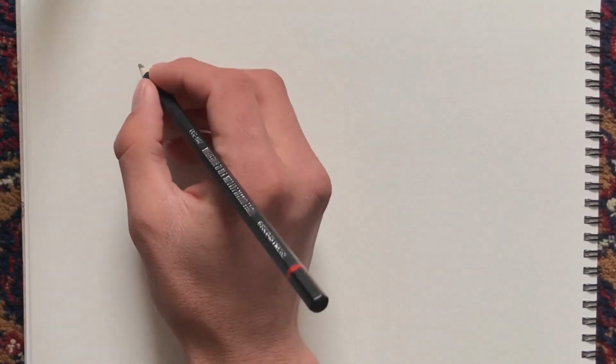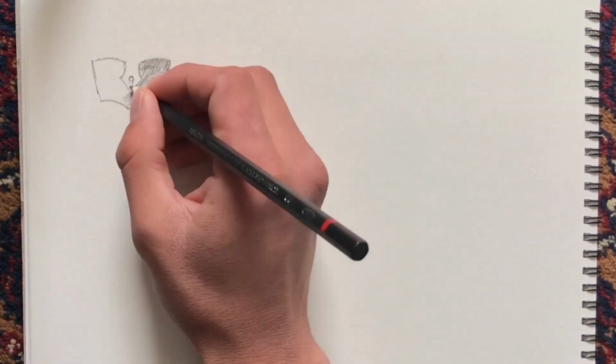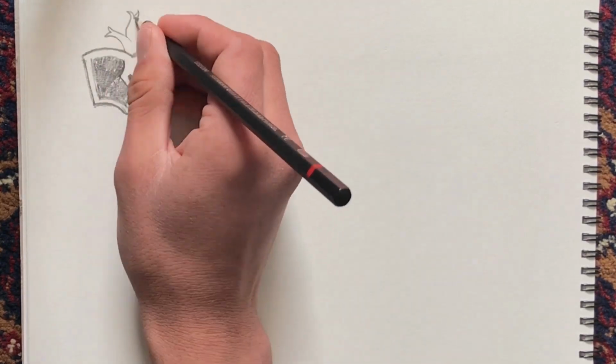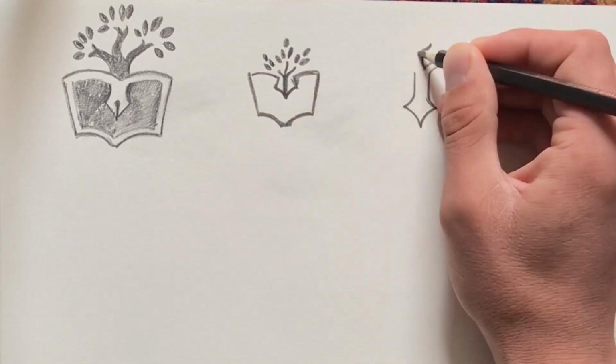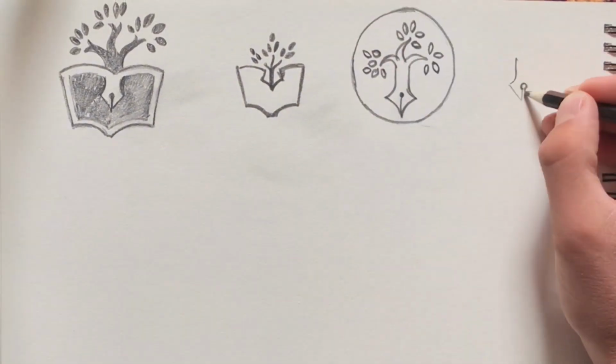Sketching. This is my favorite part. I'll do a few rough sketches of several logos. Each one should take no more than a couple of minutes to complete. What that does is, it will force you to create a simple logo.